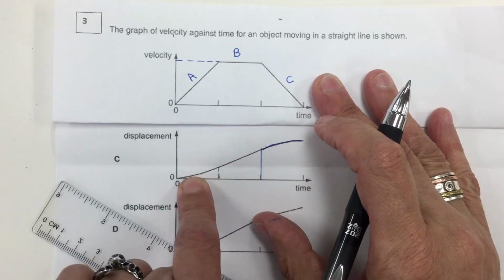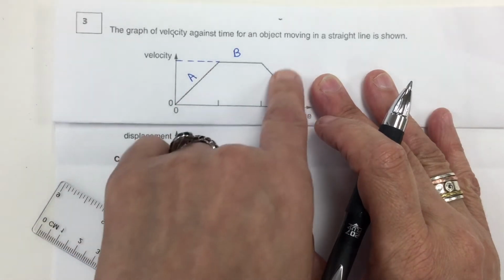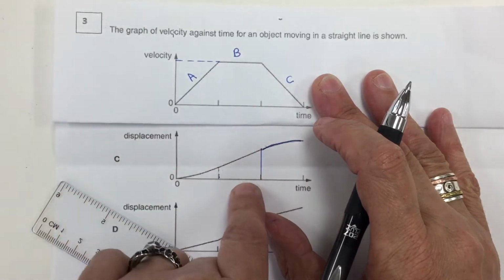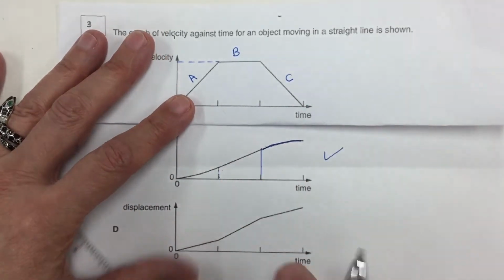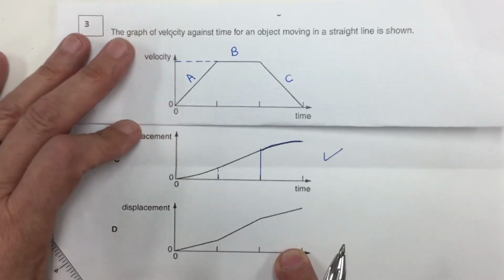Here accelerating, decelerating, and constant speed. So this looks correct, but let me take a look at the last one before selecting the answer.